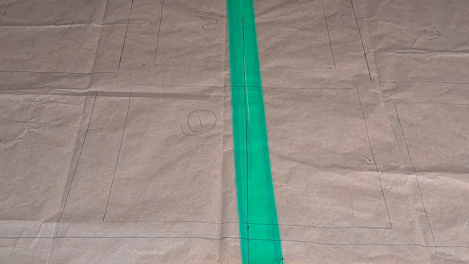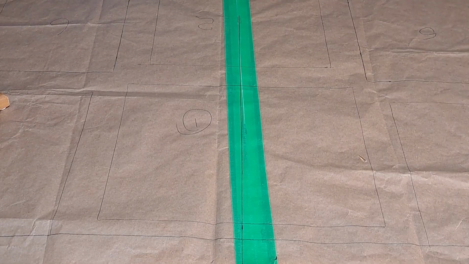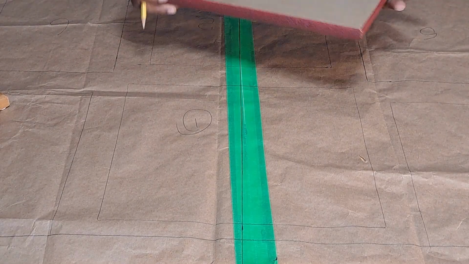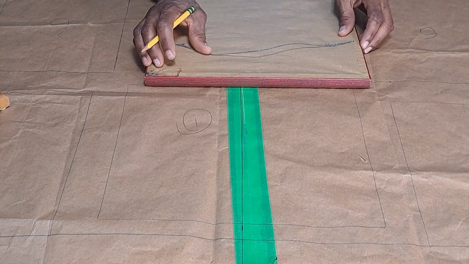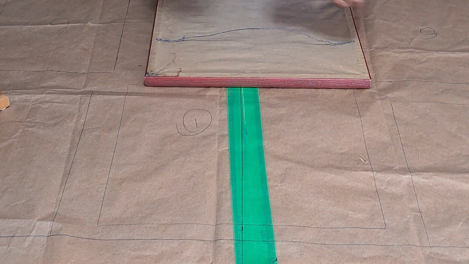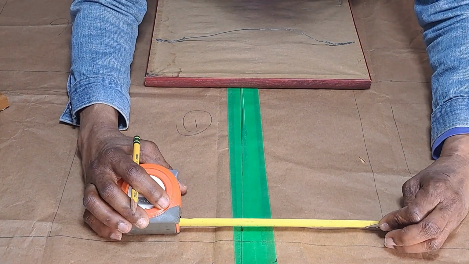Let's get straight into it and locate where our hooks are going to be placed on our template. Our next step is to find where our nails or hooks are going to be. Now, we are going to find the halfway point, which is right here. We did halfway. Let's just double check.